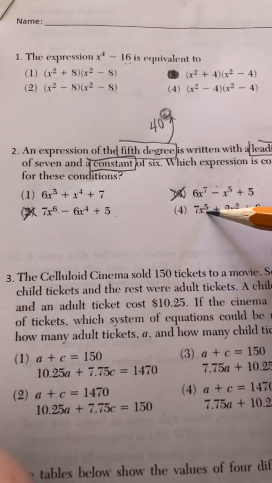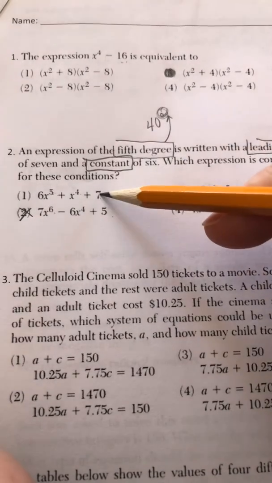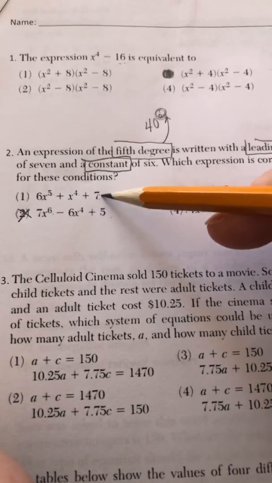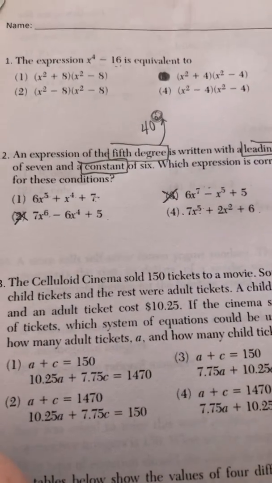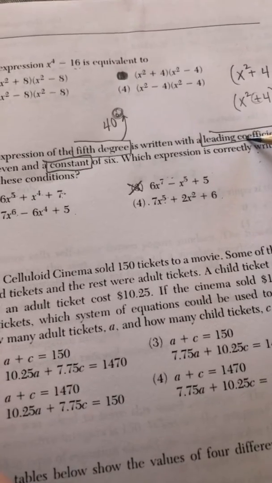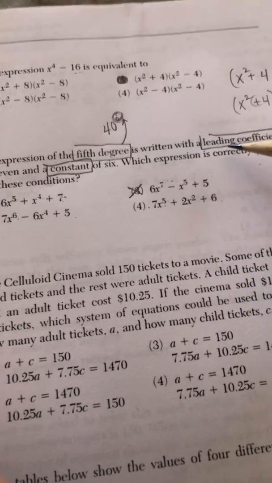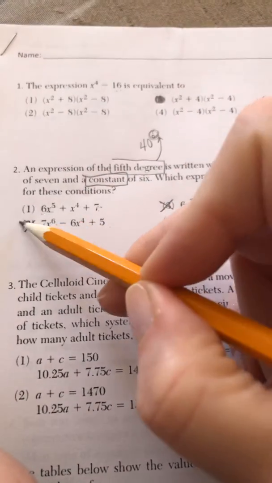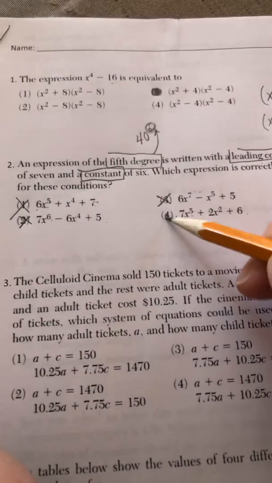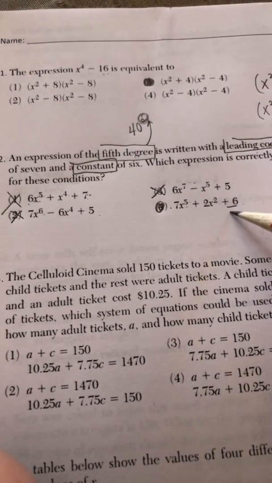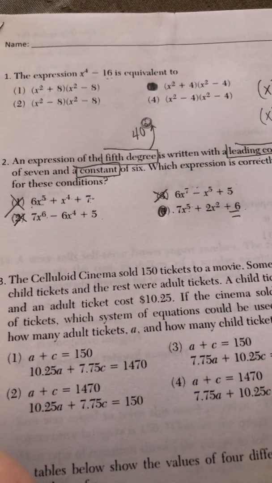So you're down to a 50-50 shot of guessing. It's either 1 or 4. Aiden, you'd be surprised because number 1 is usually a distractor, right, buddy? Okay, leading coefficient. If you are leading the race, you are out in front. So I'm telling you the number in the front is 7. So the correct answer is number 4. The constant is the whole number. It has no variable attached to it. So there is number 2.